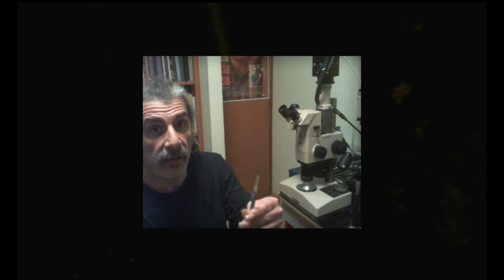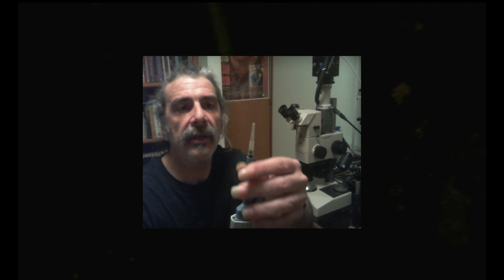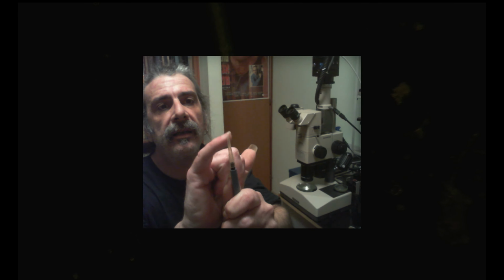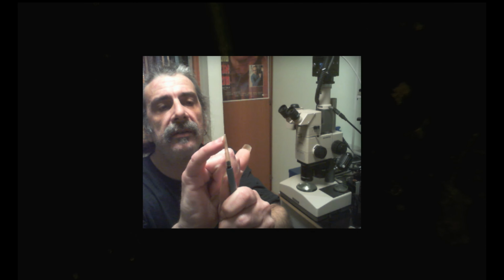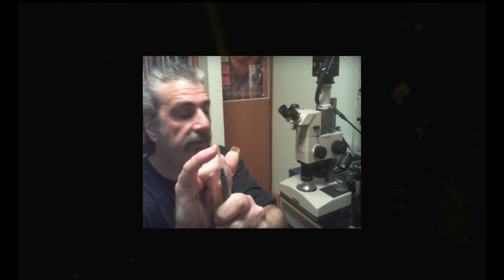When we've got larger specimens, like hydras, copepods, etc., I cut the top of the head so it won't harm the specimen.